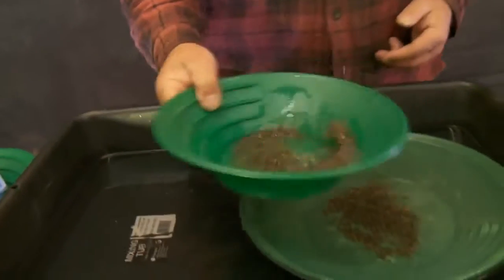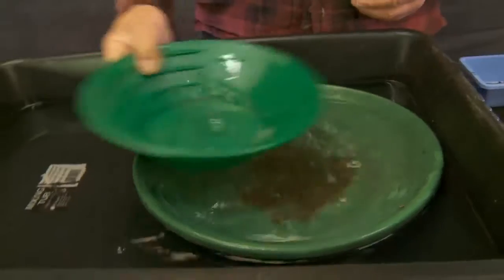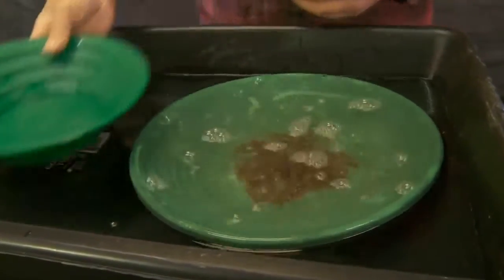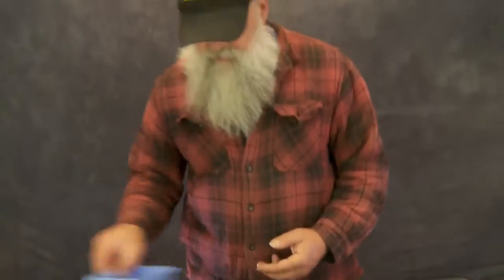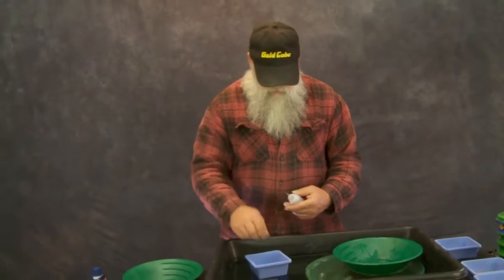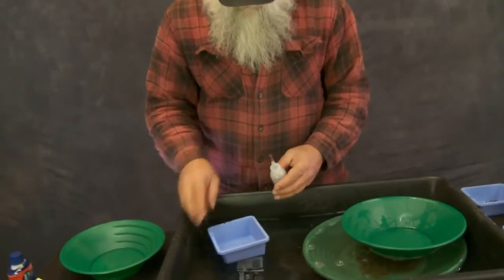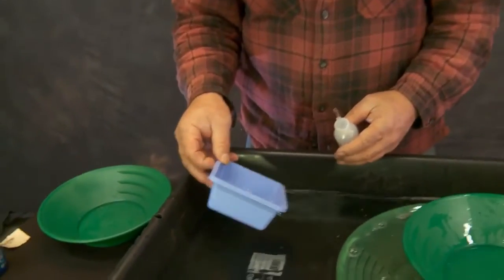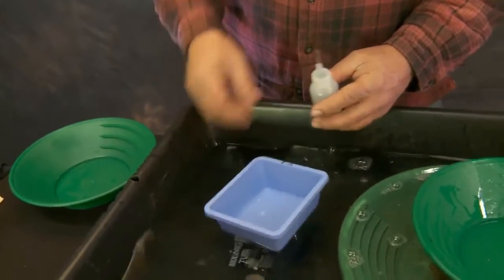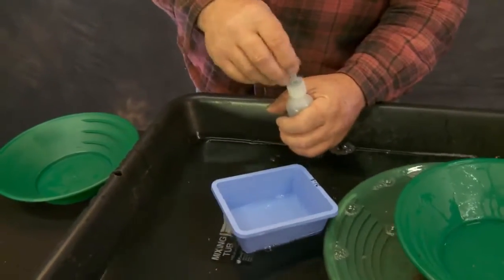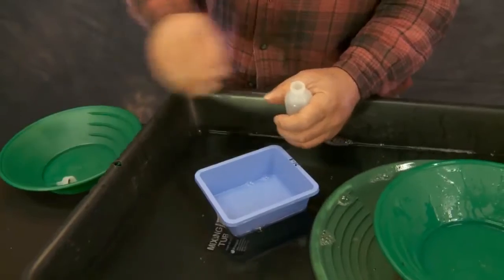Let's look at what we got out of that 8 to 16 in the 8 to 16 tray. Let's take a look at the gold that was in there. Now I got a couple of floaties. Let's start over. We're going to pull the bottle off, pull the cap off the bottle.